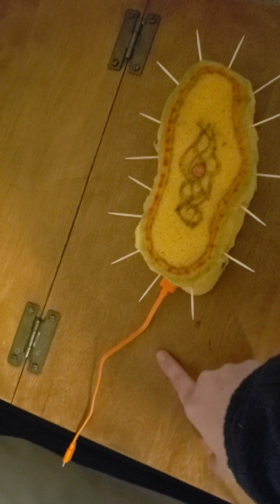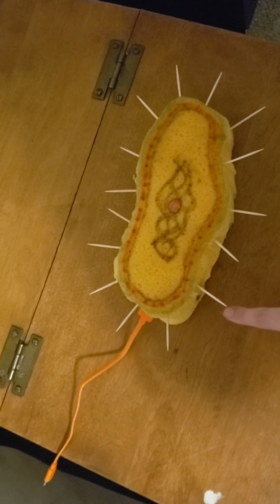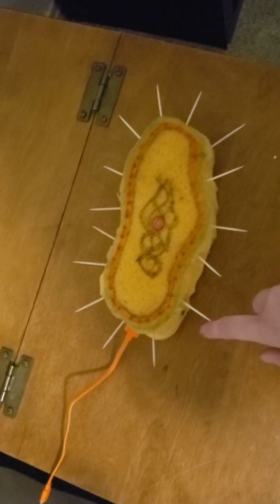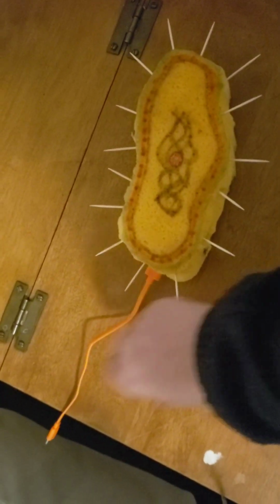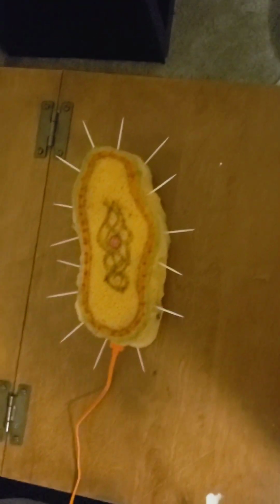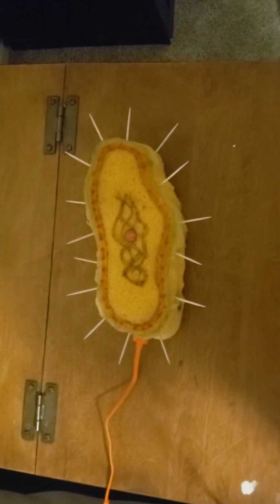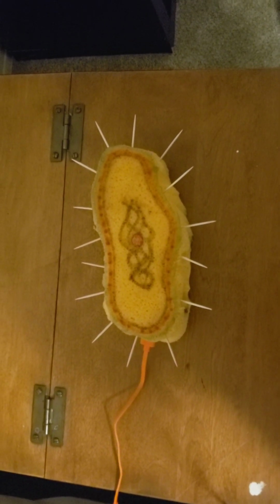This cell has a flagellum for movement, and it also has fimbriae, and I used a charger cord for the flagellum, and my fimbriae are toothpicks. Two diseases that this would cause.